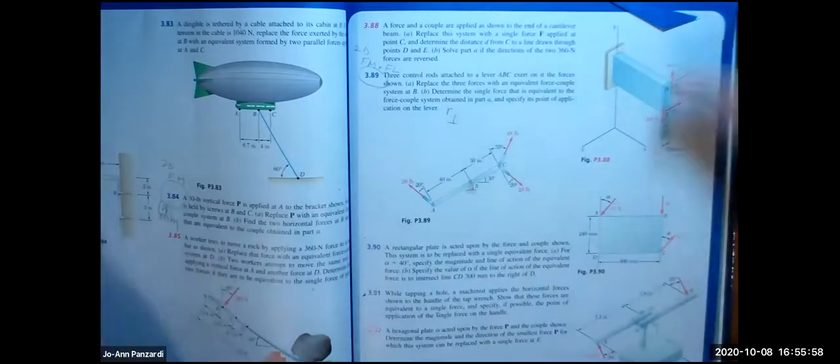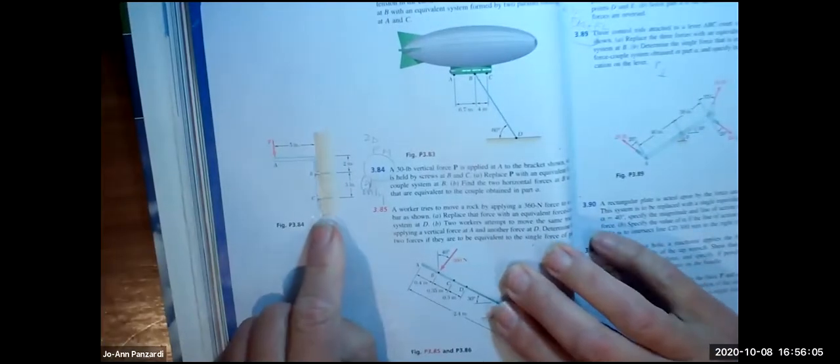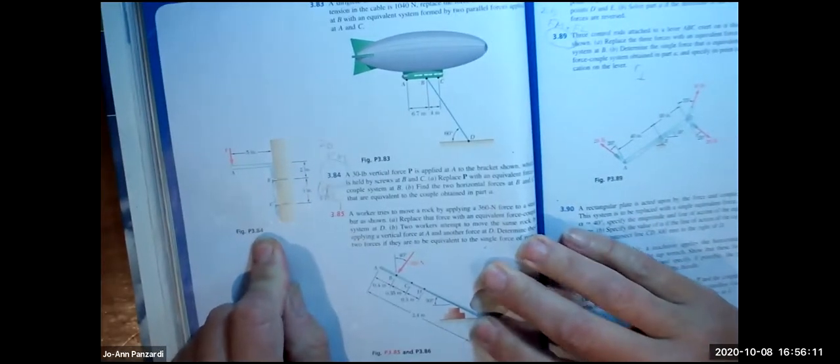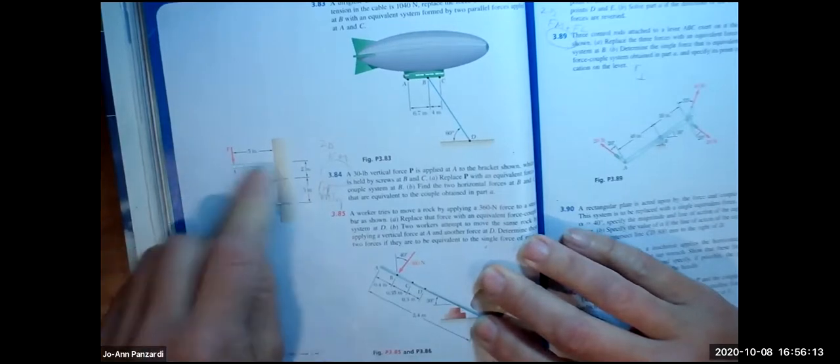All right, let's do the first one together. Okay, the first one's 84. So here's the sketch. We have a bracket here.